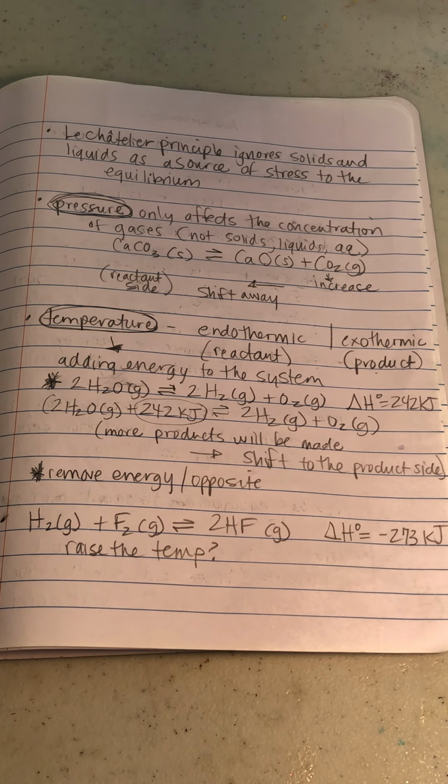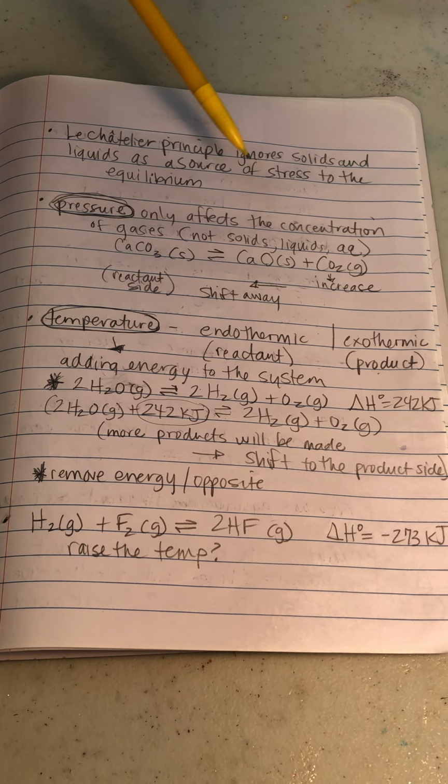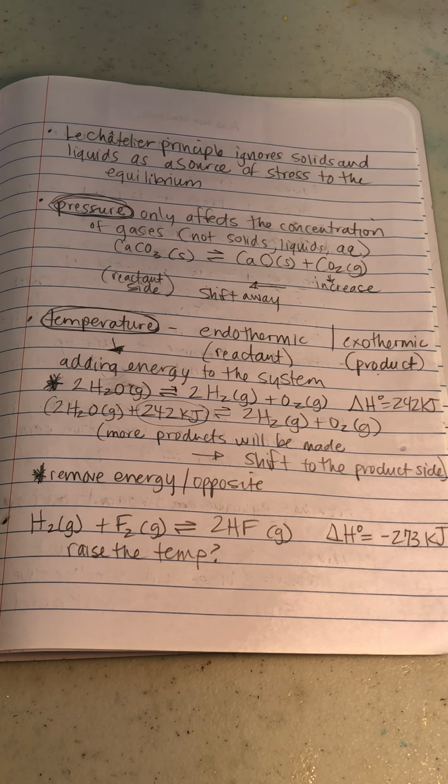The last one, temperature. So when it comes to temperature, will that stress the reaction and mess the equilibrium up so that you can continue the reaction?